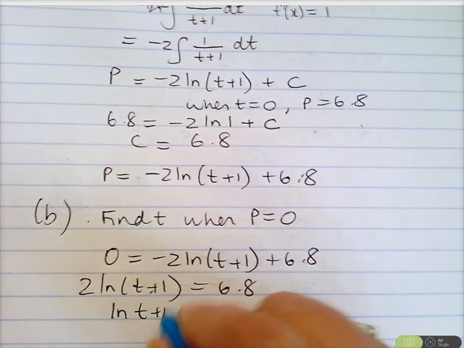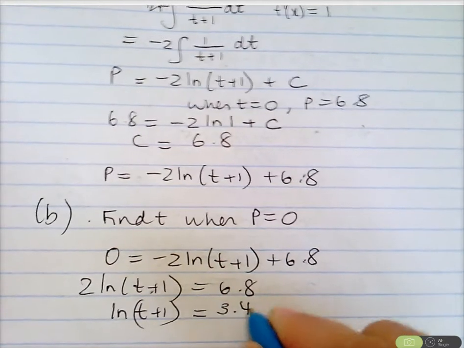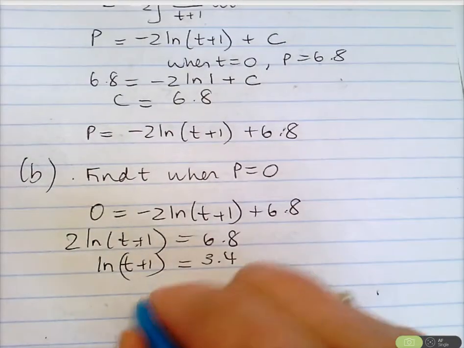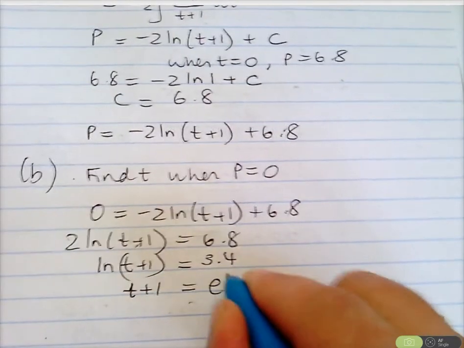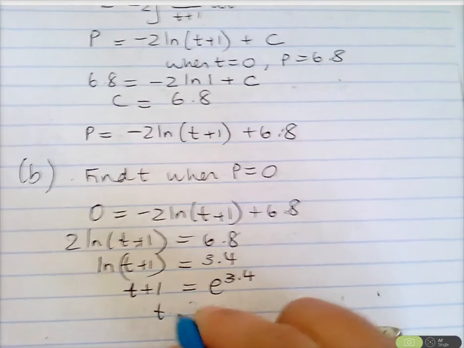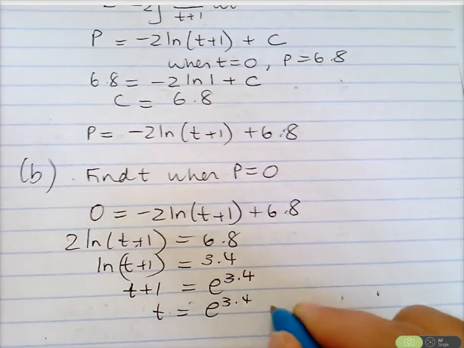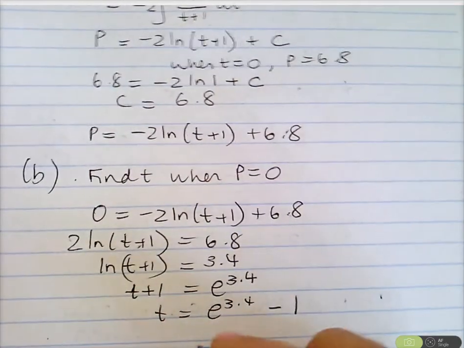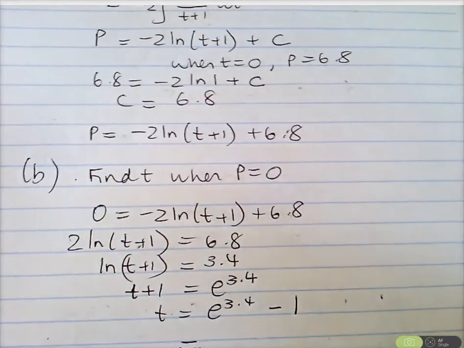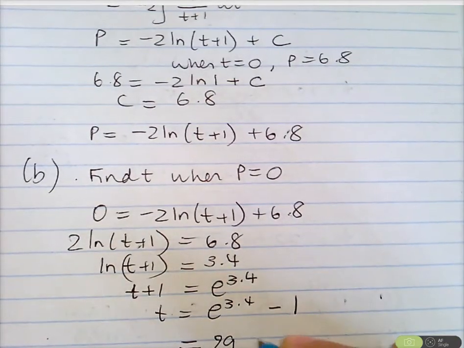ln(t + 1) is 3.4. Take e of both sides. t + 1 is e to the 3.4. t is e to the 3.4, take away 1, and whatever you get there: 29 days.